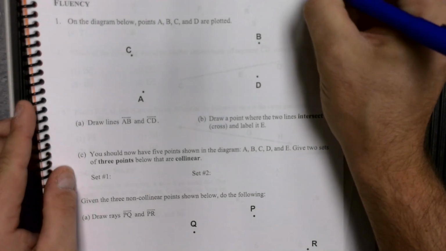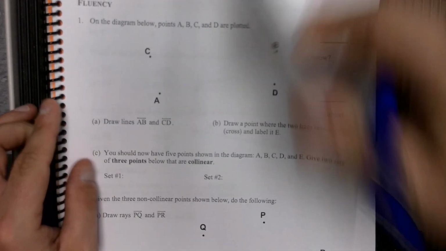All right, for your assignment, we're going to page 3. So you're just going to work on the problems from pages 3 and 4.